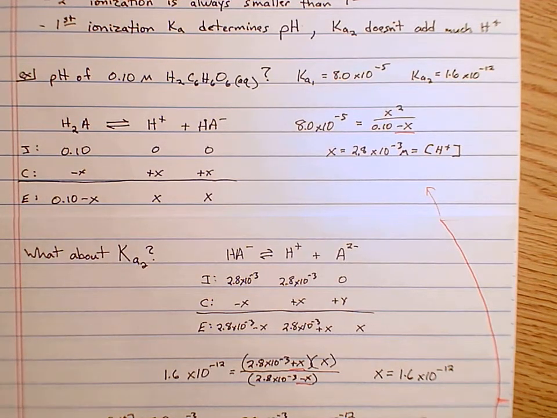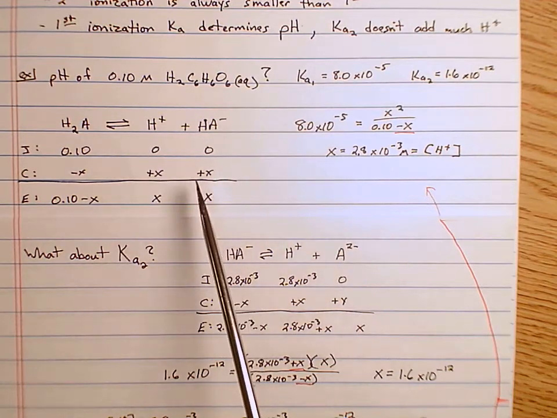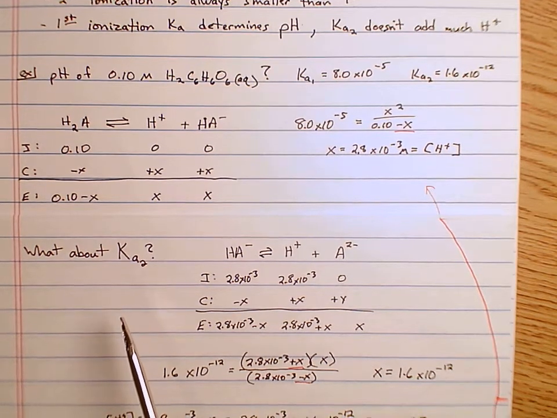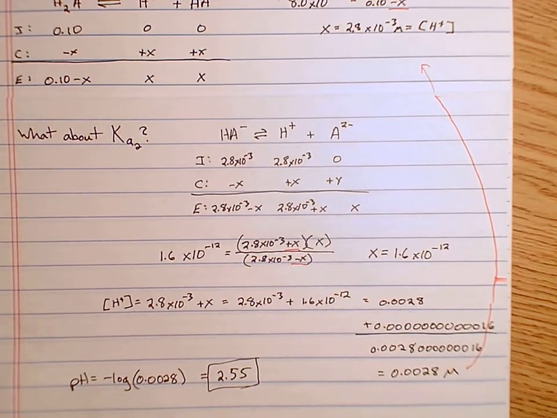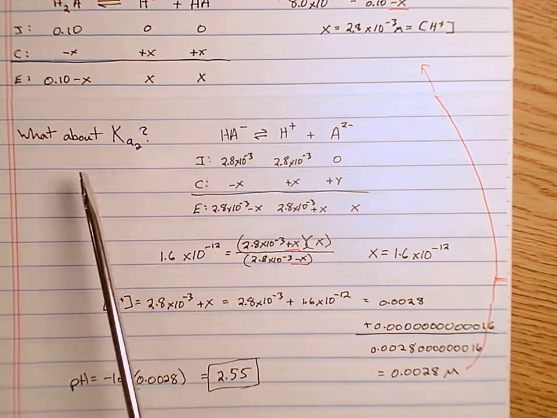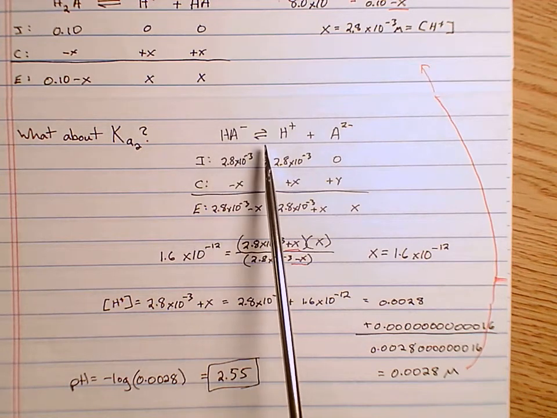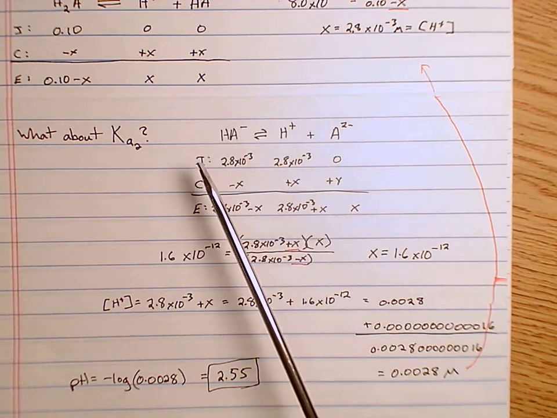Let's actually do the math and see how much H plus is going to be added by the second ionization. What about the second ionization here? Well, let's look at this because something interesting to me is about to happen. The second ionization, HA minus, is in equilibrium with H plus plus A2 minus, but note our initial concentrations.